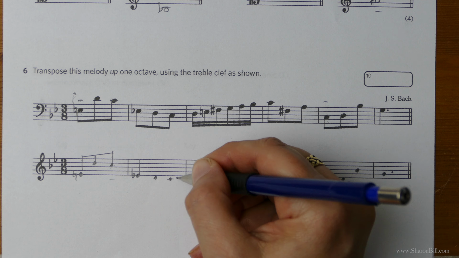Alternatively, we could be in B flat minor. So let's work that out there. B flat, C, D flat, E flat, F, which is 5. So let's work out the triads. B flat, D flat, F. E flat, G flat, B flat. F, A, C. So let's see what we've got here. We need to see what options we've got.